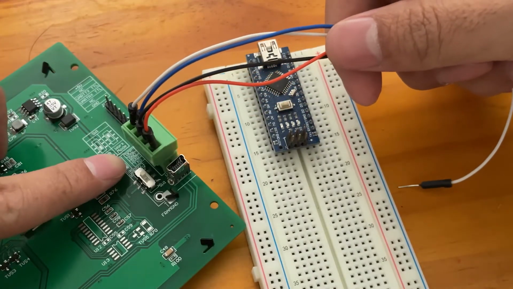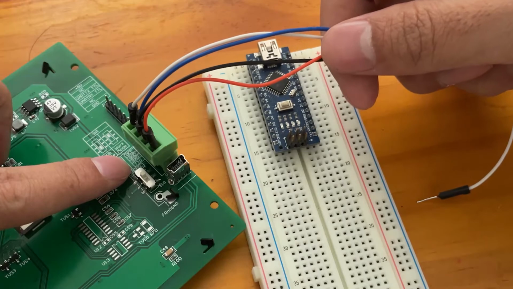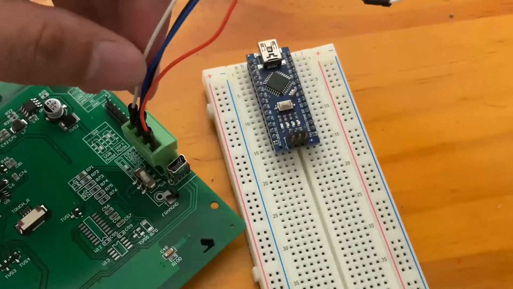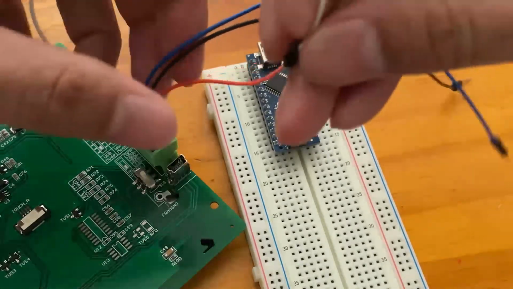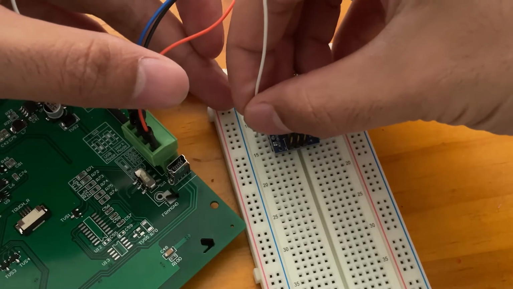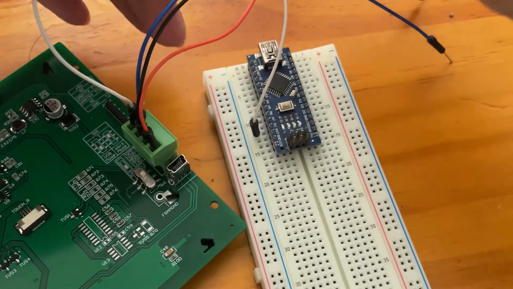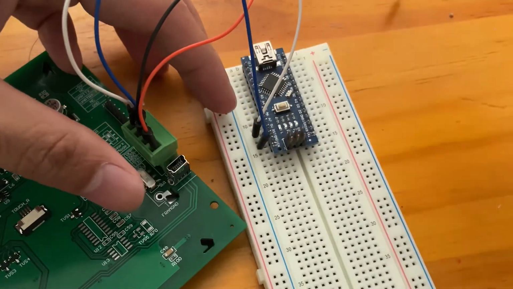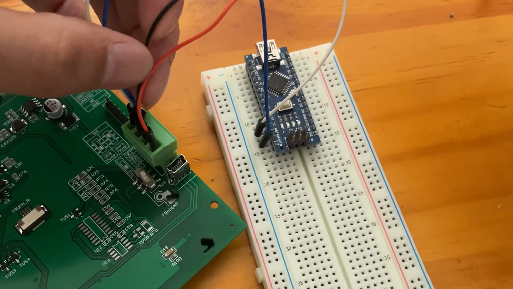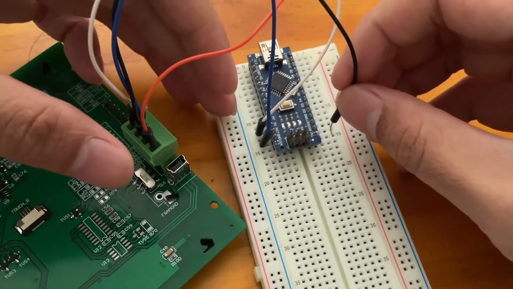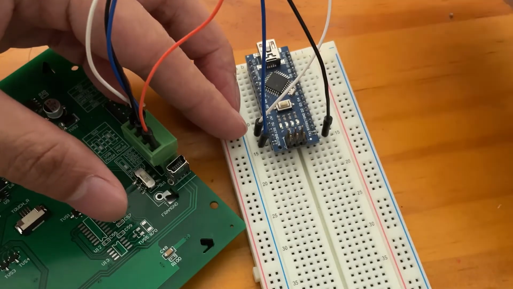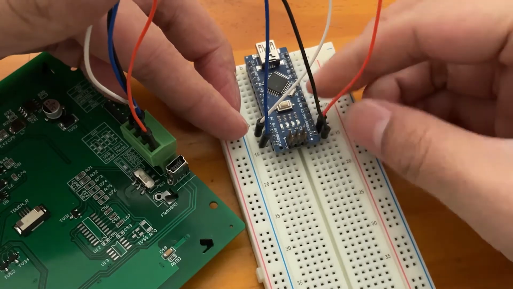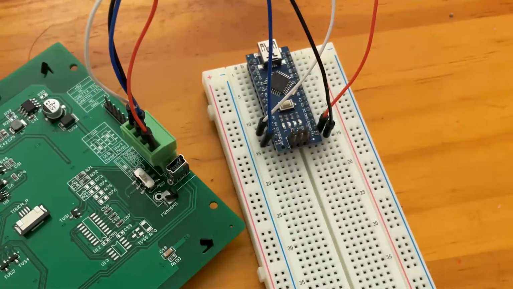And as you can see here, it means the VCC, GND, the RX, and the TX. Now we need to connect them with the Arduino. Okay, so first we need to connect the 5 volts here with the white wire, and then the blue wire for the GND, the ground wire, and then the RX, which will connect to the TX, and then the TX we connect to the RX port. Then there it is. Simple, right?